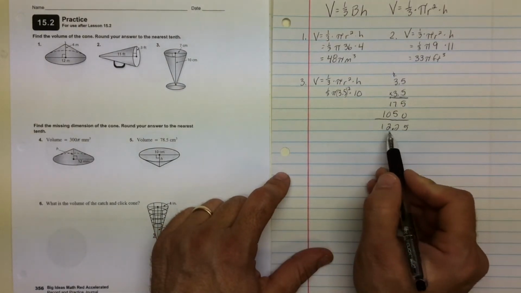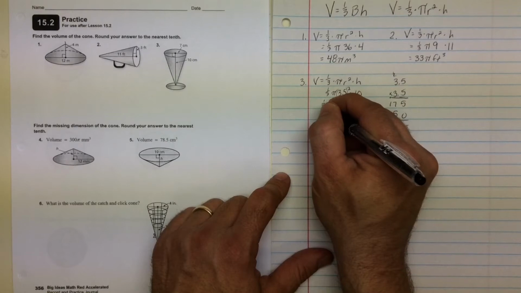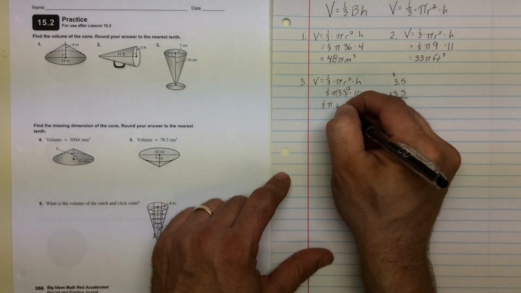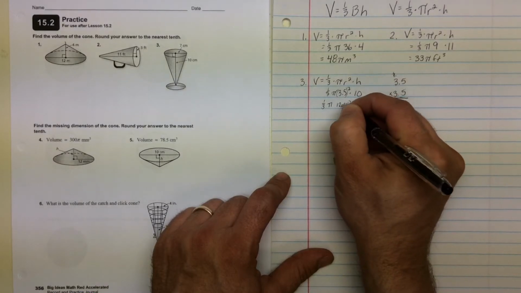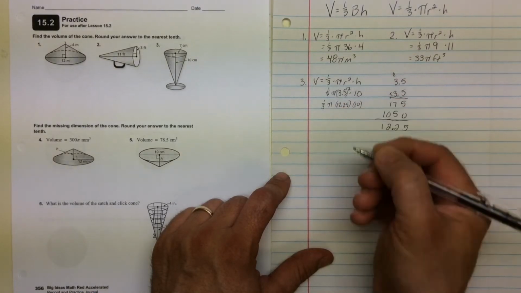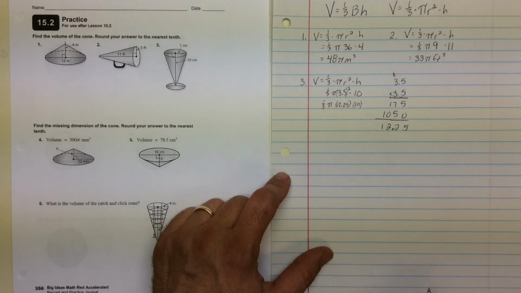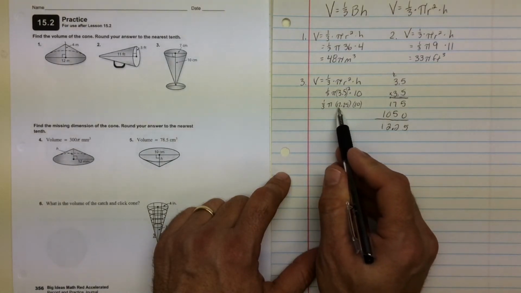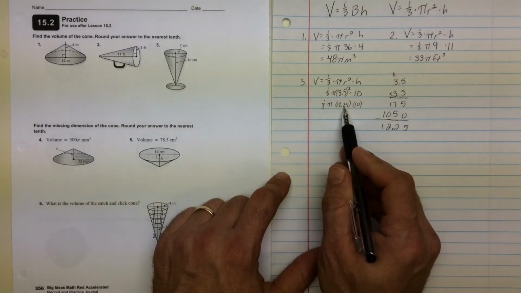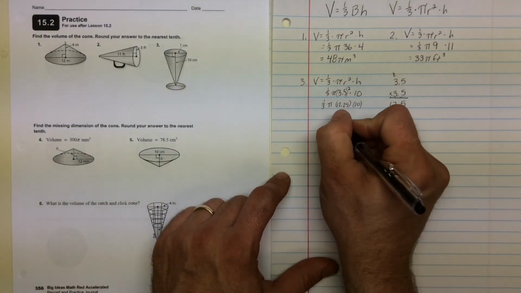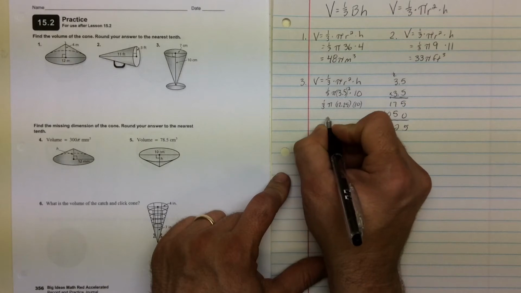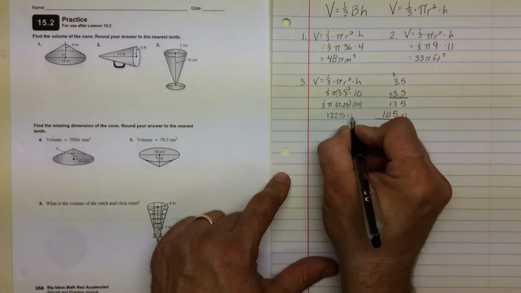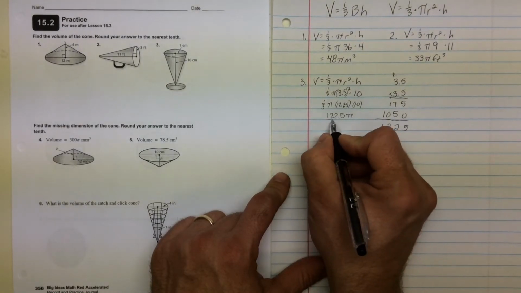And so now we're going to have 1/3 pi 12.25 times 10, and 12.25 times 10 is going to be 122.5. So now here's what I have: 122.5 pi, and I need to divide that by 3.